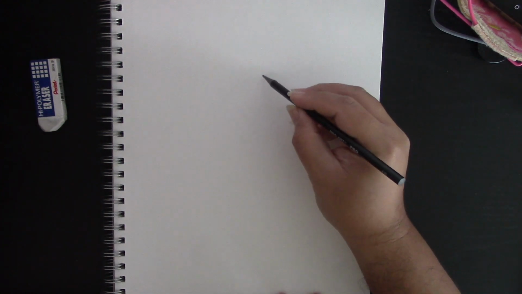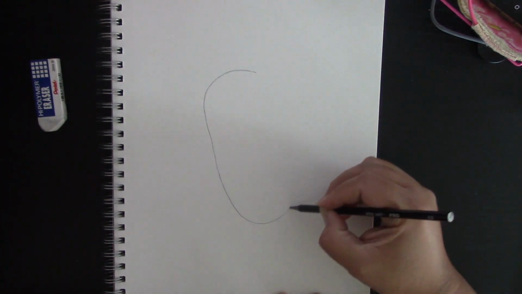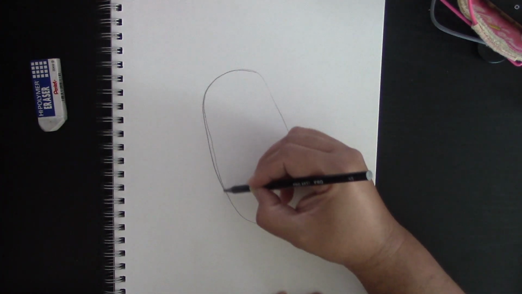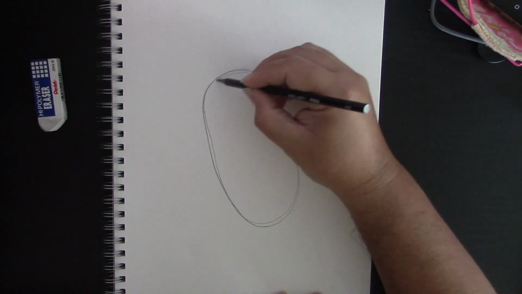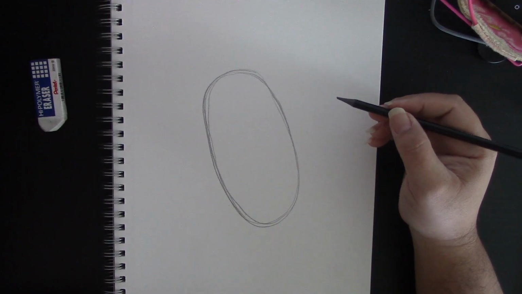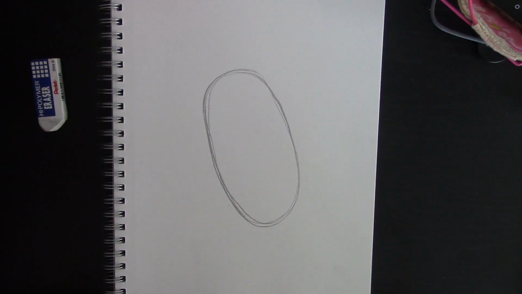Alright, the first step in our picture is we're going to make ourselves an oval. Nice big oval. I'm going to double check to make sure that the camera is picking it up. That seems to be doing okay. I'll give you guys a moment to draw this oval. If I am moving too quickly, like I said, you can pause the video, you can rewind it, use it for anything you need to. Okay?